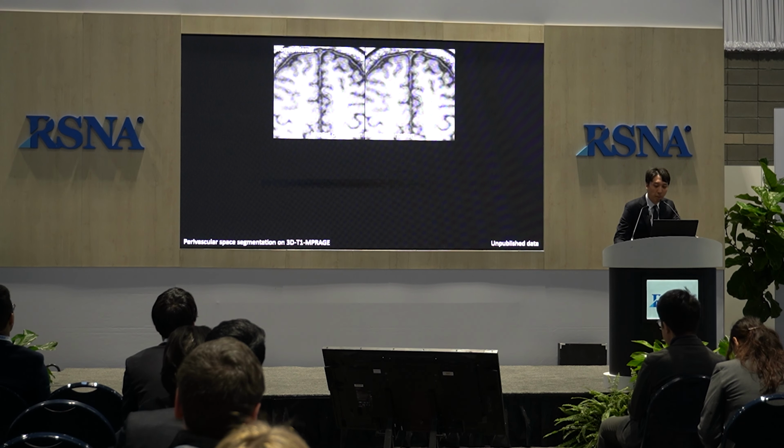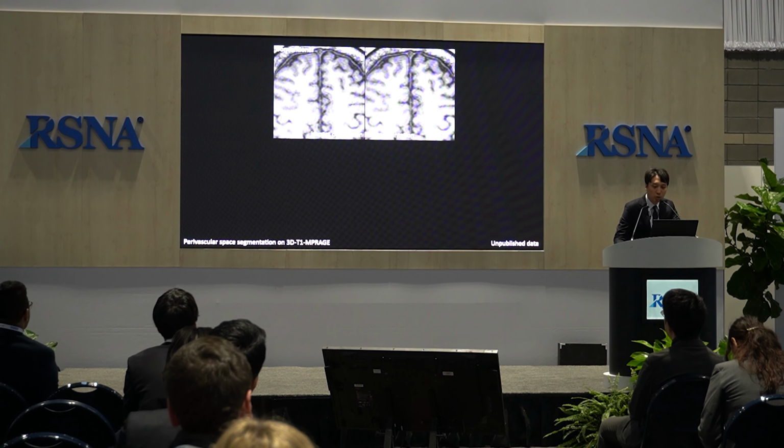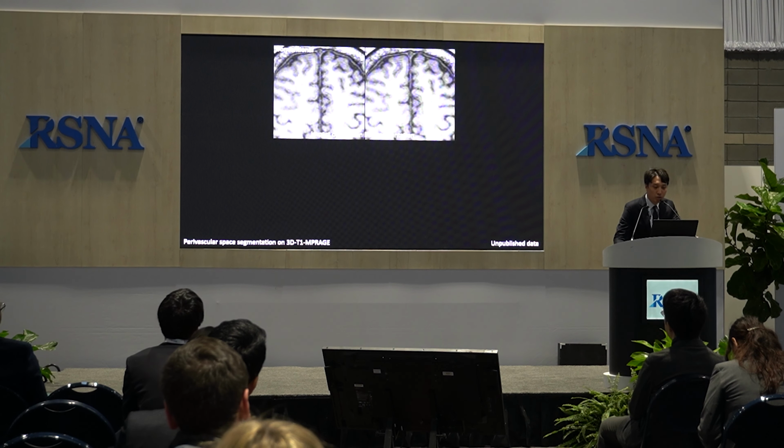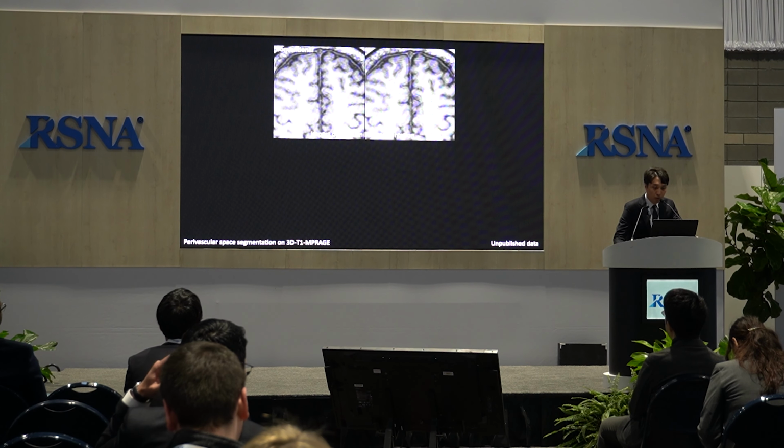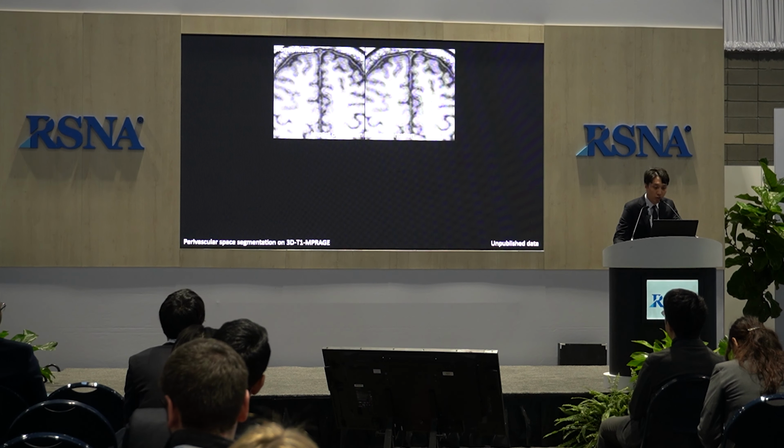These images show the impact of noise on perivascular space segmentation. This is conventional T1 weighted MP-RAGE. The deep learning segmentation model produces these colored dots, which indicate perivascular space. After reconstruction, the noise has improved, and the number of colored dots, the perivascular space, decreased. So, meaning that much of the segmentation was wrongly placed on noise.